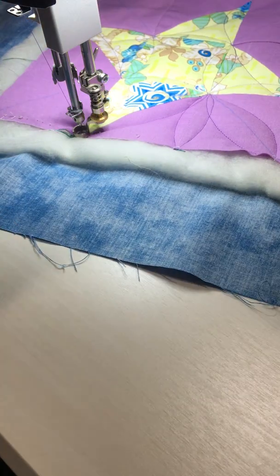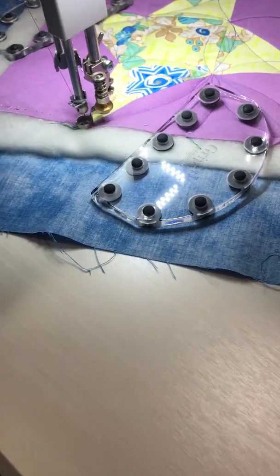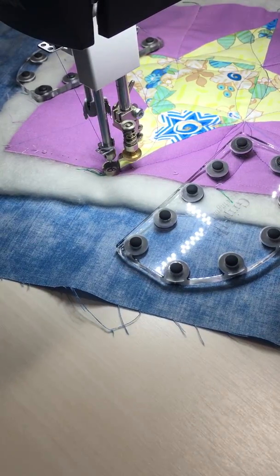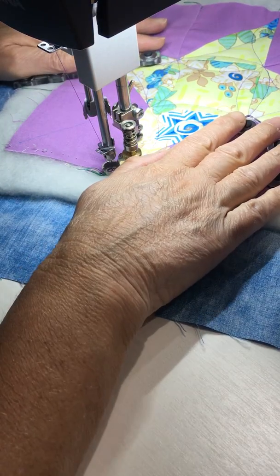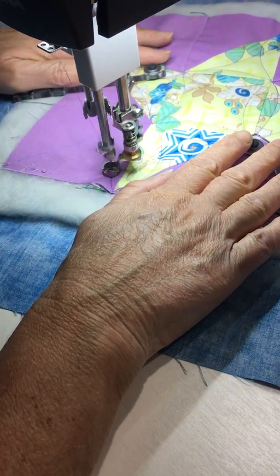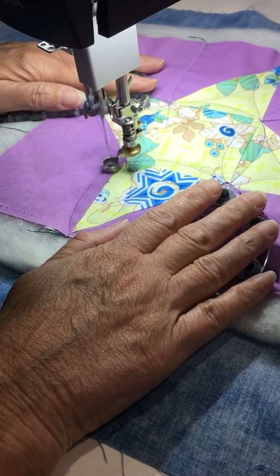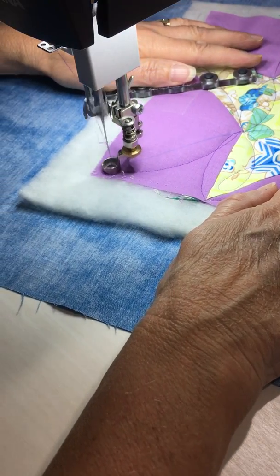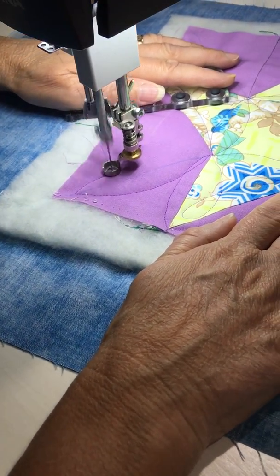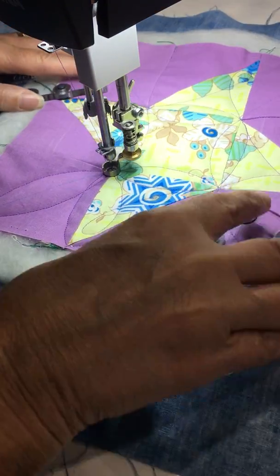Now, if you watch where you're going and not where you're at, then you'll be able to see that 1/4 inch a little bit better. So I'm always watching the 1/4 inch sight that I want to see. So we're going all the way around, and I'm only going to stop one time because I want to on this whole block.